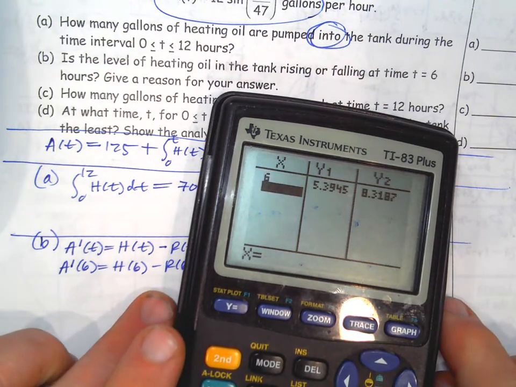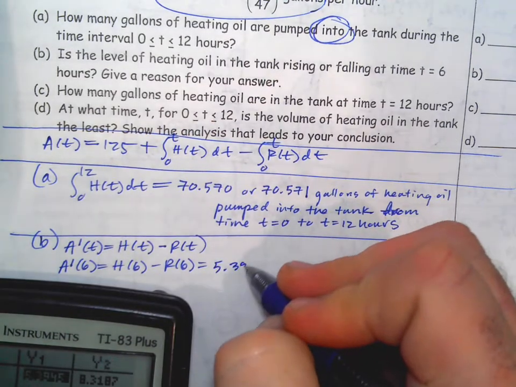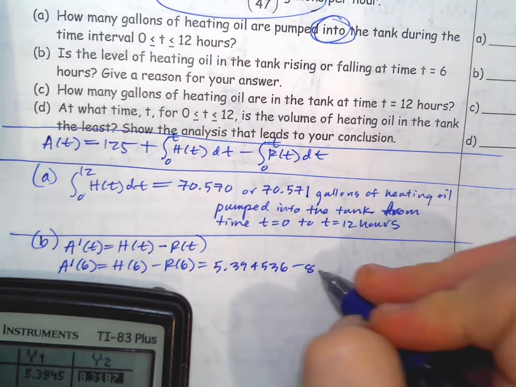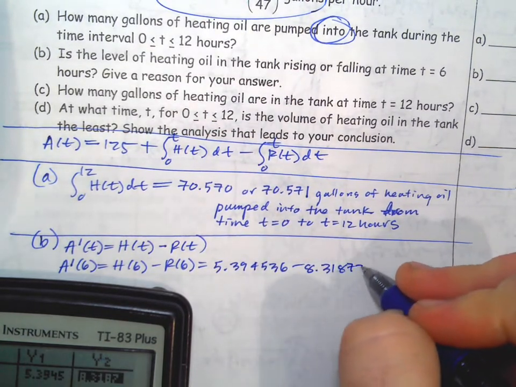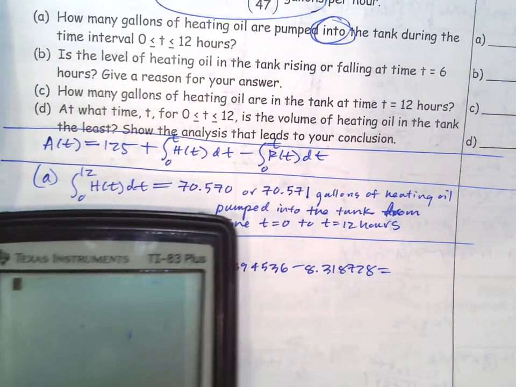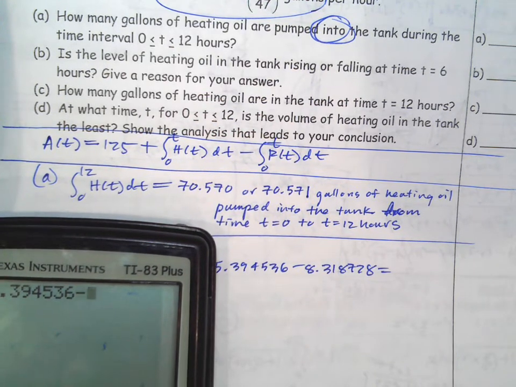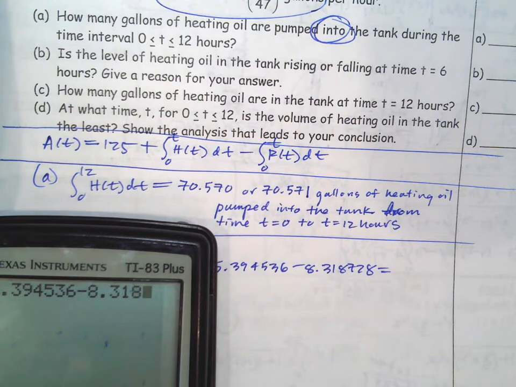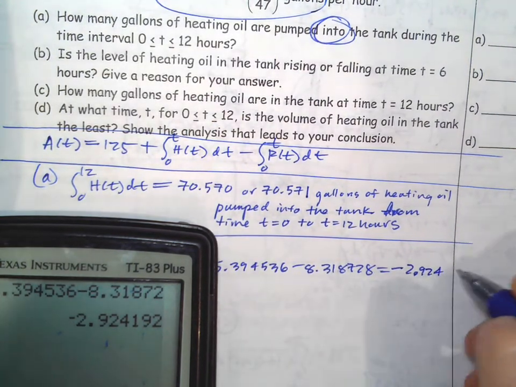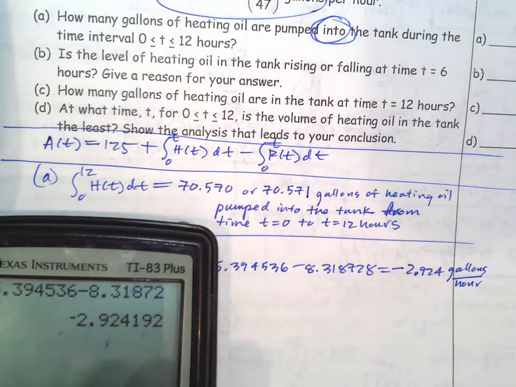Or you could calculate them separately. So this is going to be 5.394536 minus 8.318728. And I can figure out what this is going to be. 5.394536 minus 8.318728. Negative 2.924 gallons per hour is our rate.